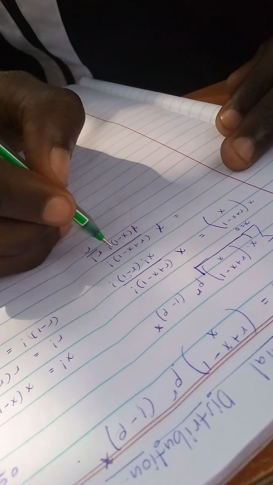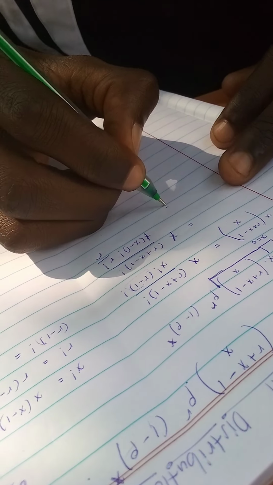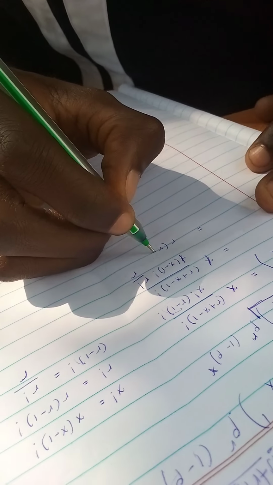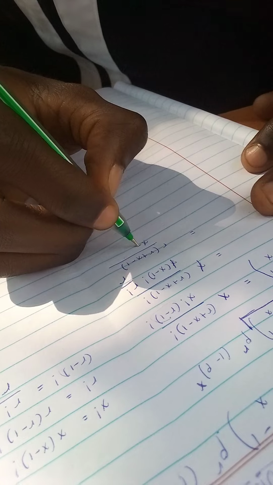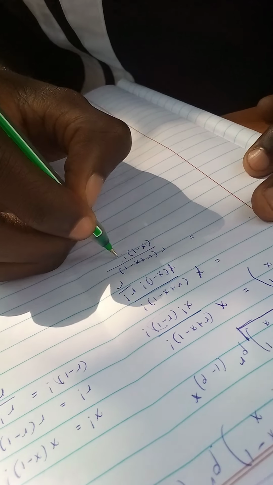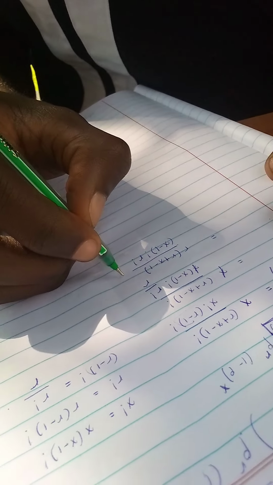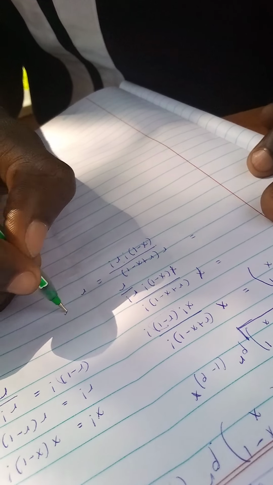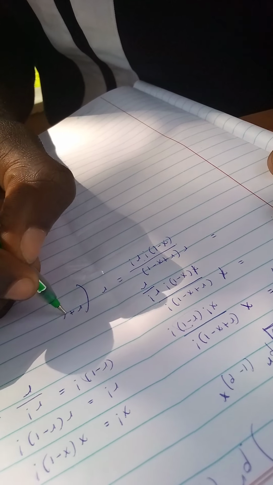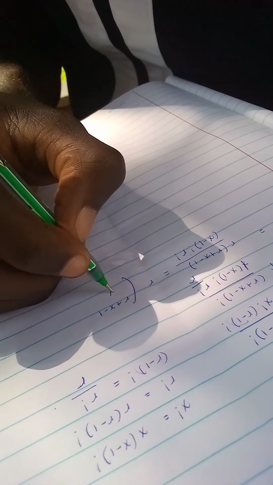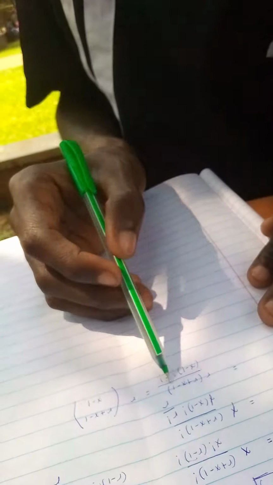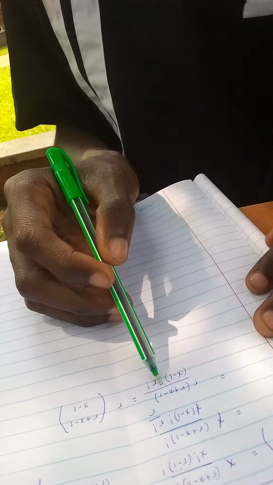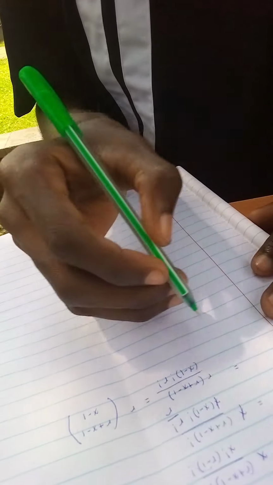This x and this x go, and when I divide this, I end up with (r plus x minus 1) factorial over (x minus 1) factorial r factorial, and this one gives me r times r plus x minus 1 choose x minus 1. Observe critically the combination of this.